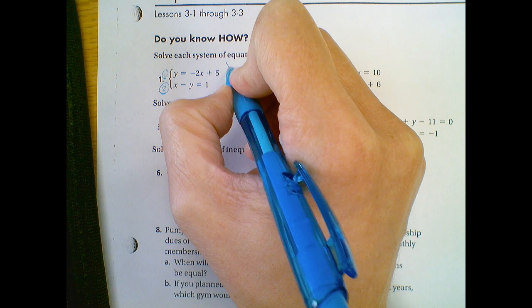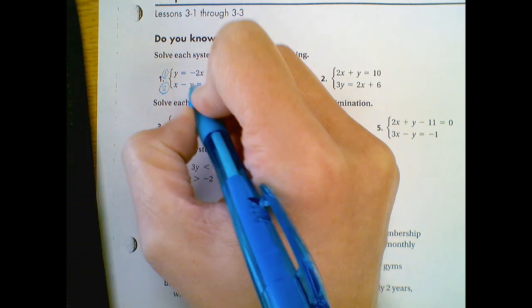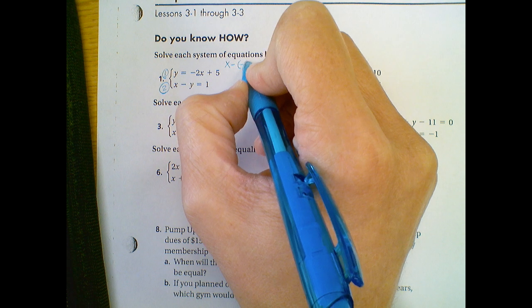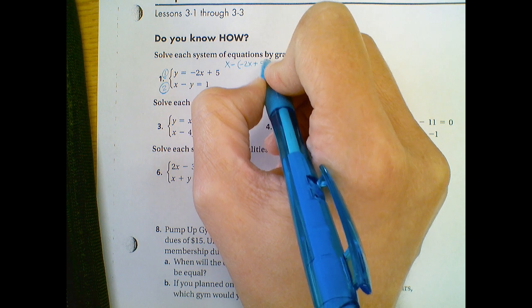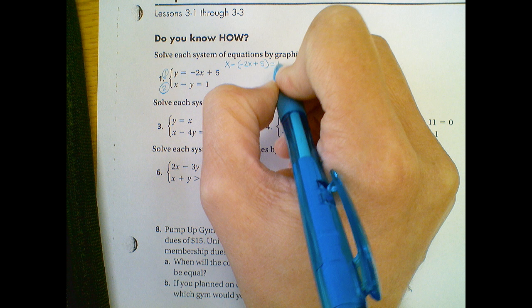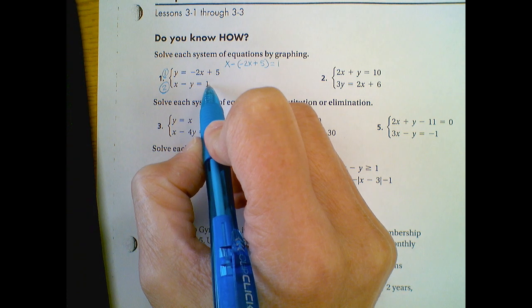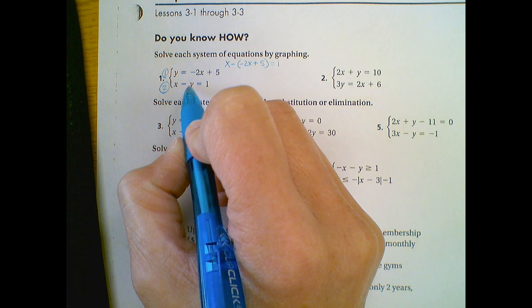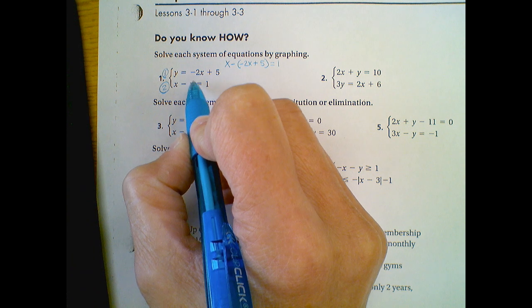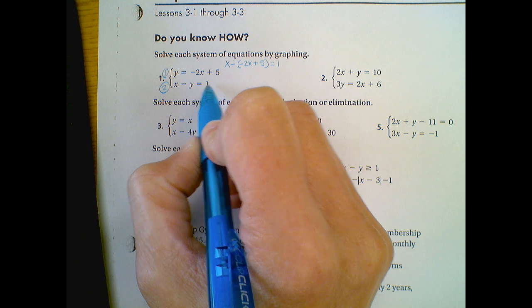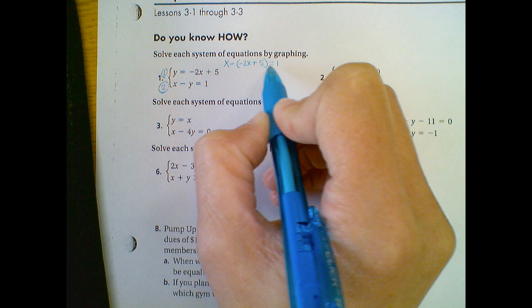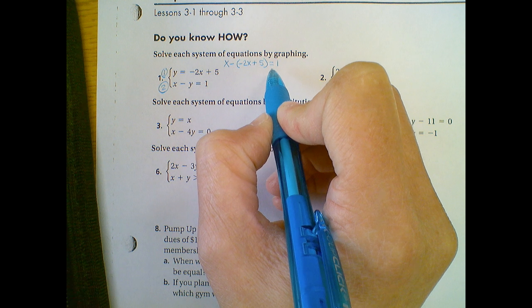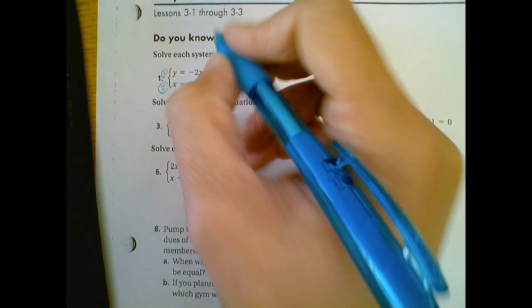So if I rewrite that, it's going to be x minus, and then my y value is negative 2x plus 5, and then that equals 1. Notice I wrote the equation the exact same, x and then minus, but what this y equals, I just substituted inside parentheses, equals 1. Now I have one equation with just one variable, so I'm going to go through and solve for my x.